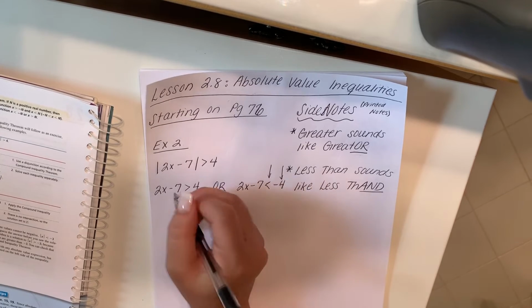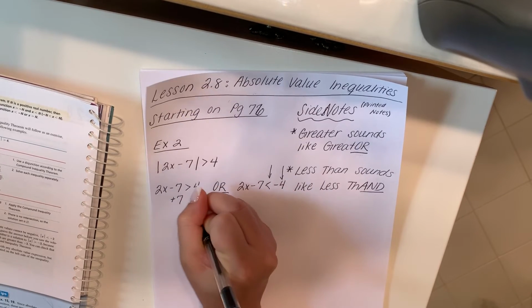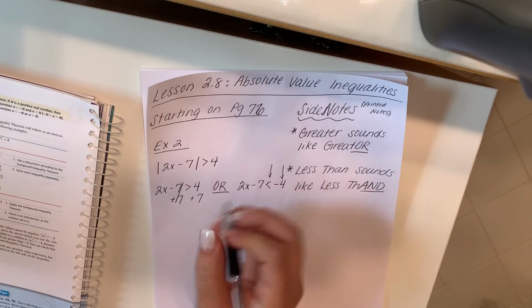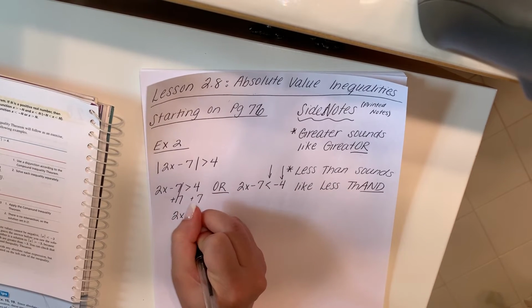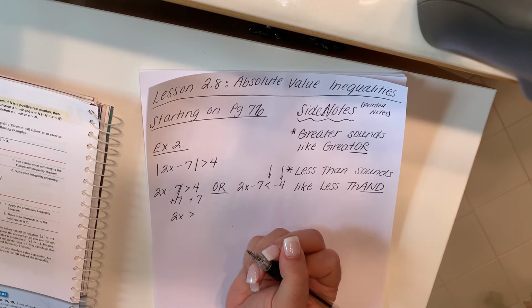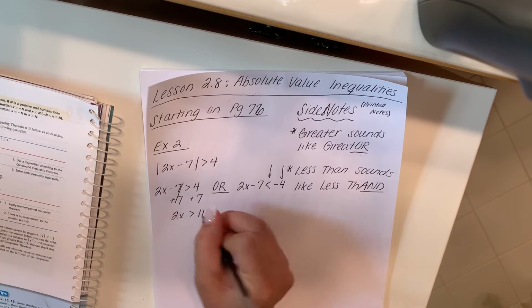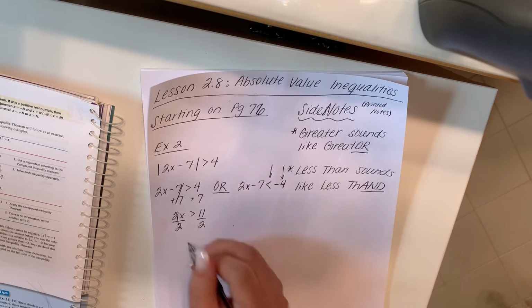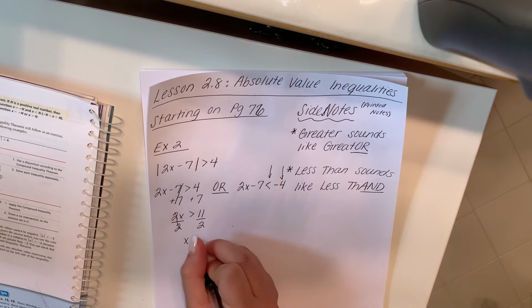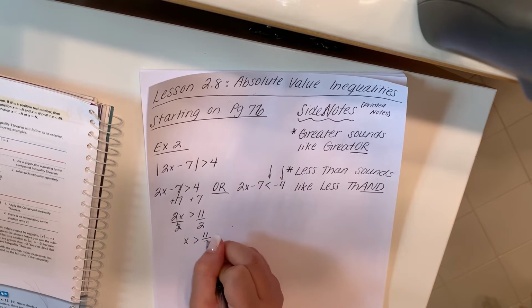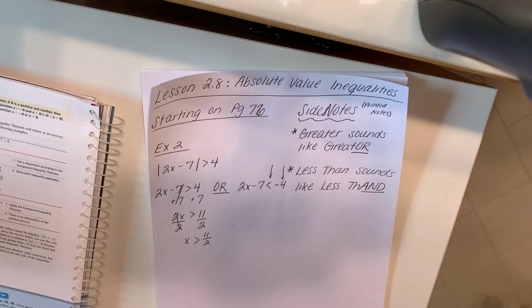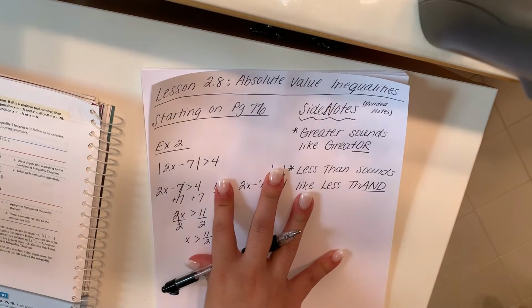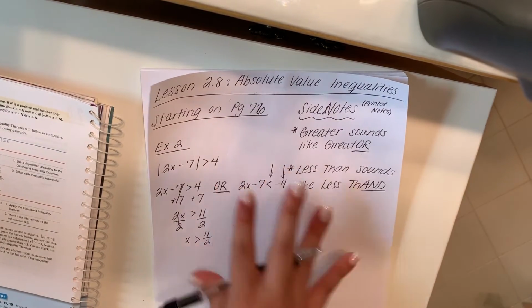We're going to solve. We're going to add 7 on both sides. I now have 2x is greater than 11. And then I'm going to divide by 2 on both sides, which I obviously can't do evenly, so I'm going to just leave it as 11 over 2, and that's okay. You can leave it like that. The good news is we're not graphing here, you guys. We're just getting a solution.